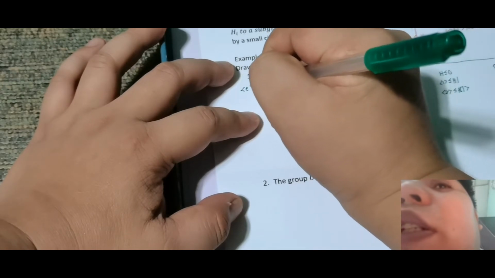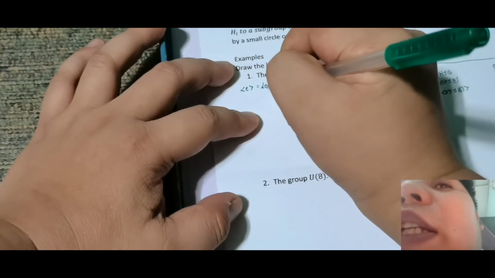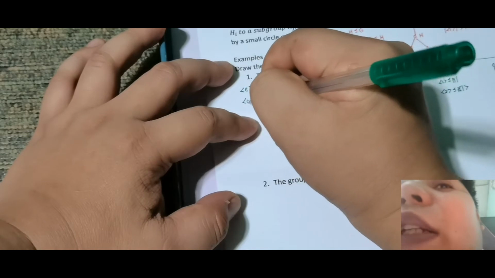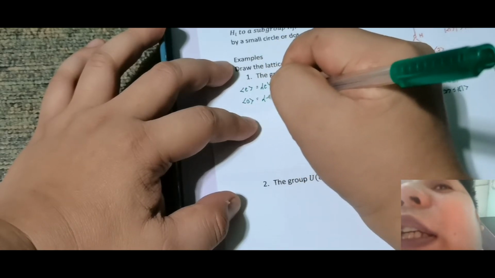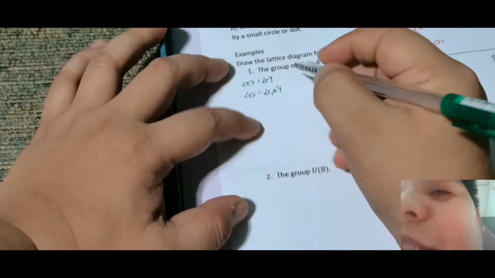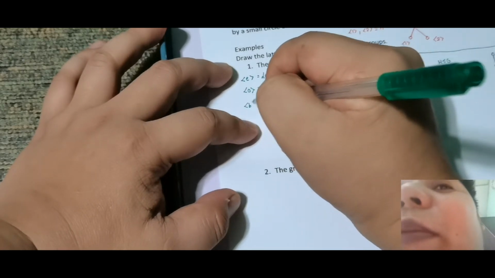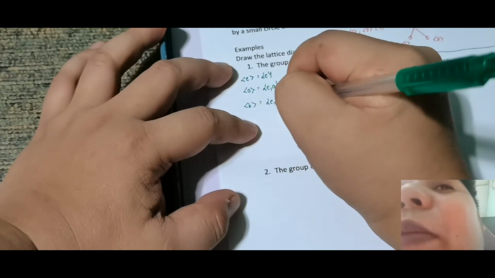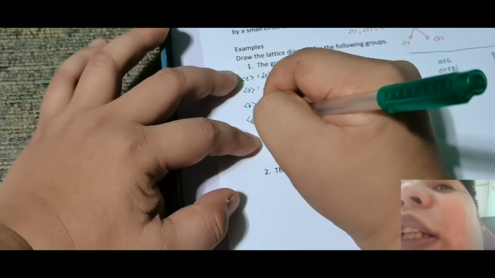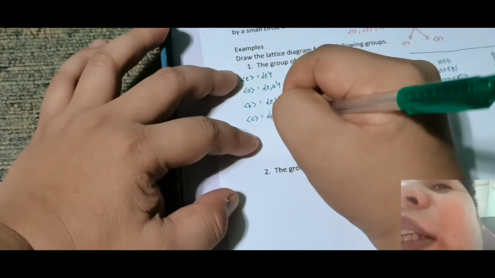Okay, so yung cyclic subgroup generated by E is syempre si E. Cyclic subgroup generated by A is syempre si E and A. Kung naalala niyo, cyclic subgroup generated by B is si E and B. So check niyo lang sa mga sulat niyo. And cyclic subgroup generated by C is si E and C.